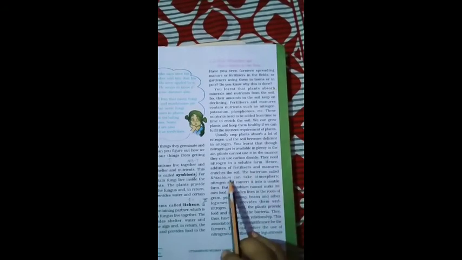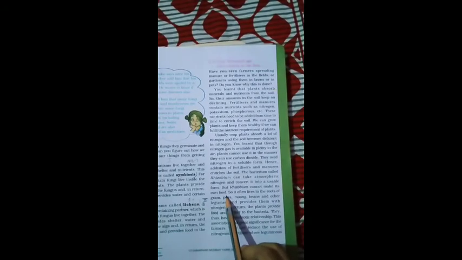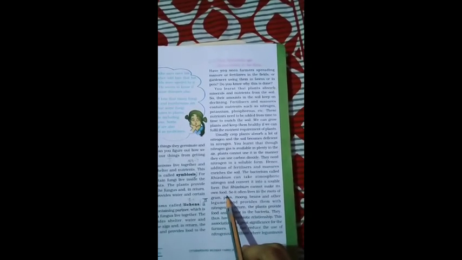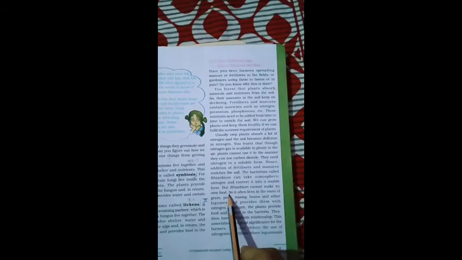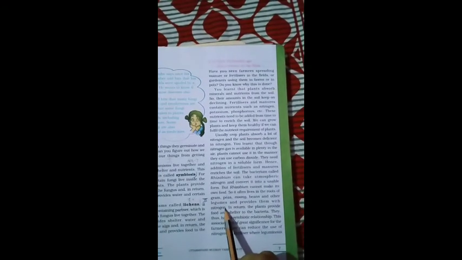The bacterium called rhizobium can take atmospheric nitrogen and convert it into a usable form, but rhizobium cannot make its own food. This bacterium helps in converting atmospheric nitrogen into other forms like nitrates and nitrites. But since it cannot make its own food, it often lives in the roots of gram, peas, mung beans and other legumes and provides them with nitrogen. So here is another example of a symbiotic relationship.